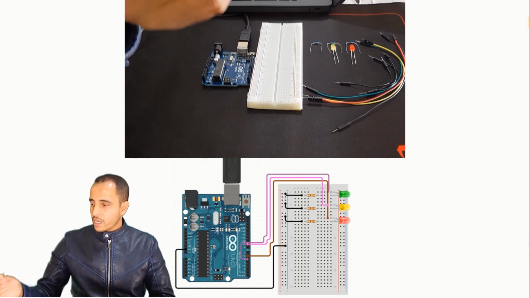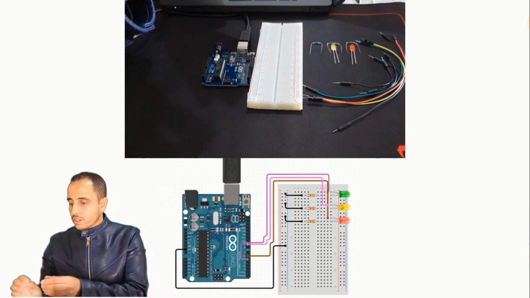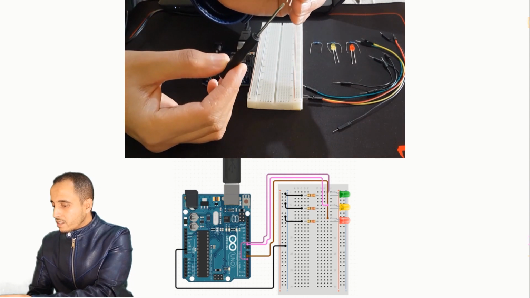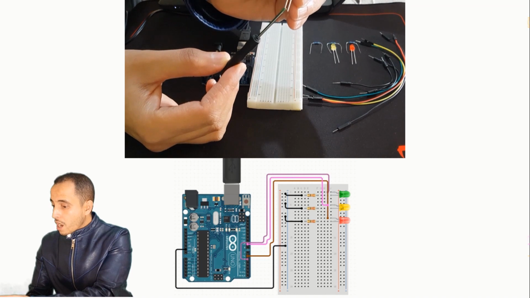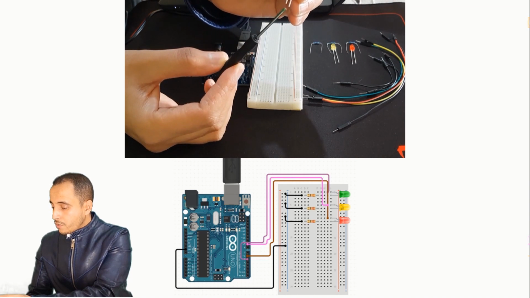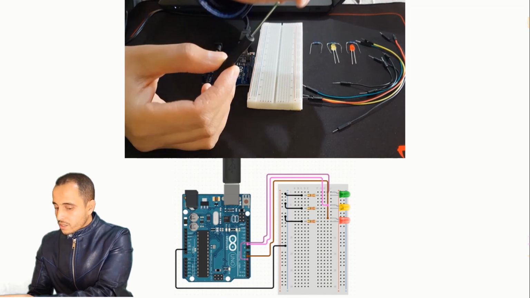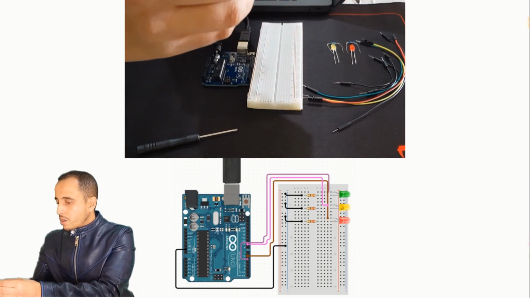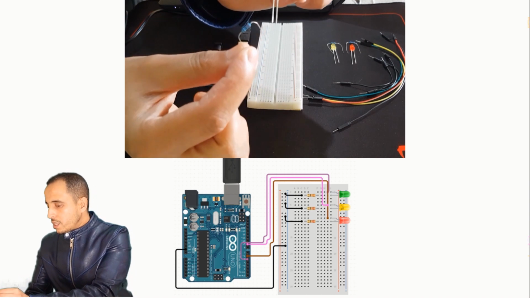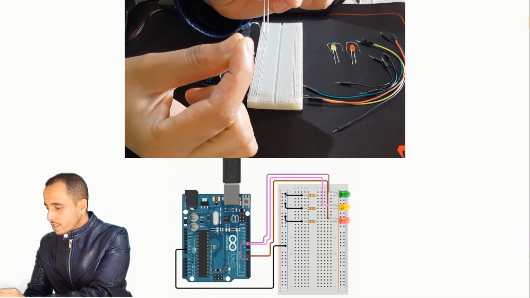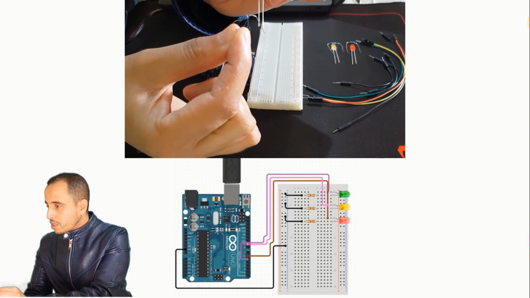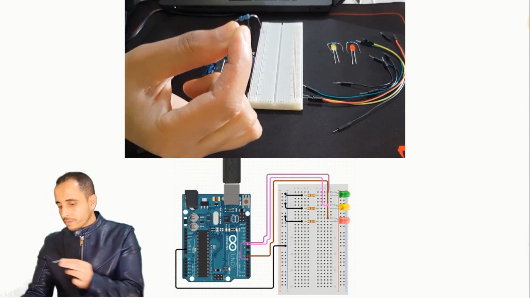So, as you can see from the circuit, I'm going to connect the green LED, and I told you that in the green LED we have 2 legs. The shorter one is going to be connected to the ground, of course via a resistor. We are going to connect this leg to the resistor, and of course the resistor is going to be connected to ground.